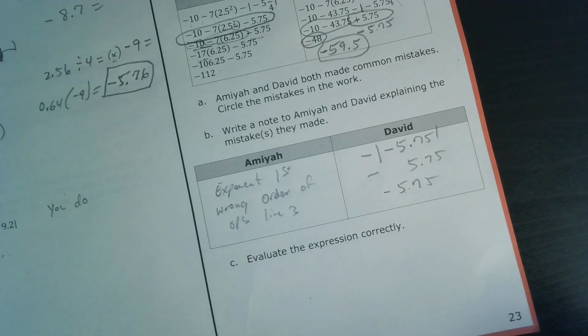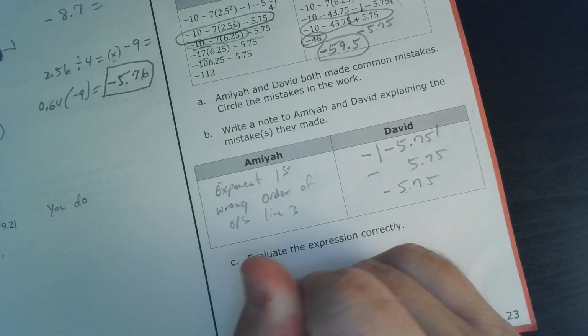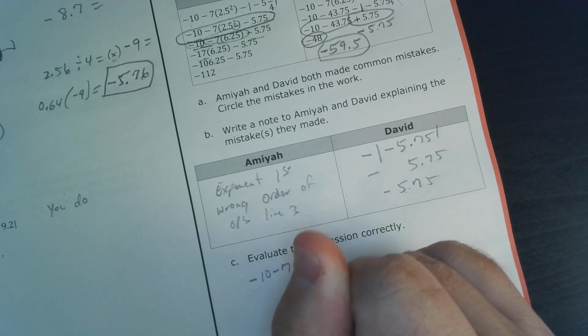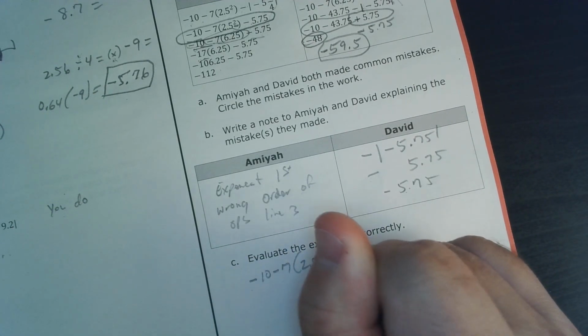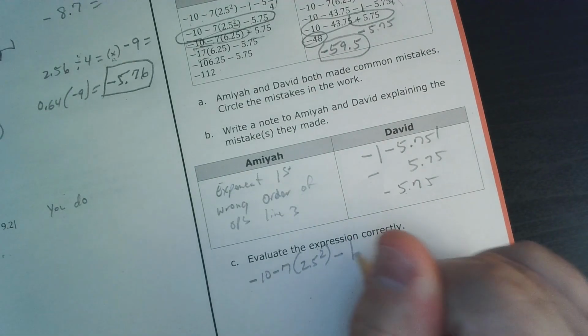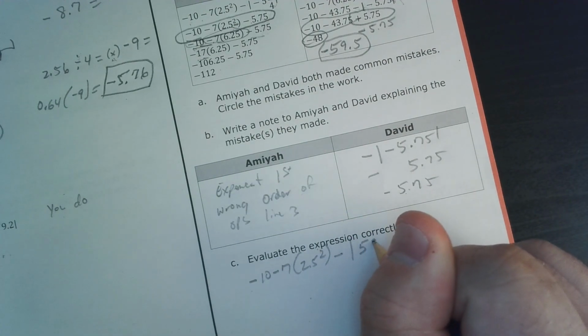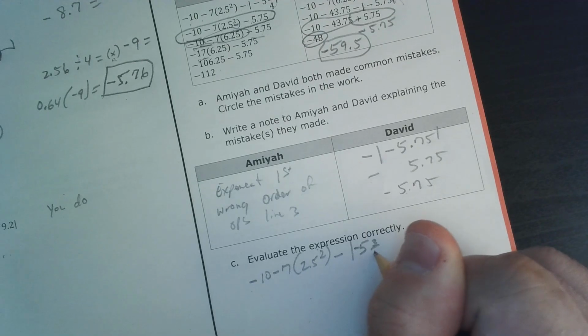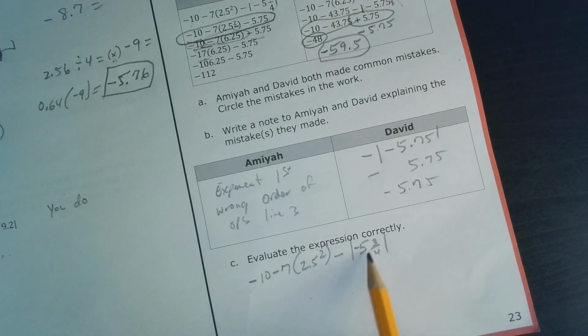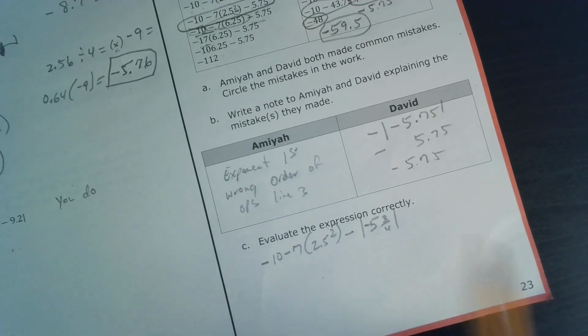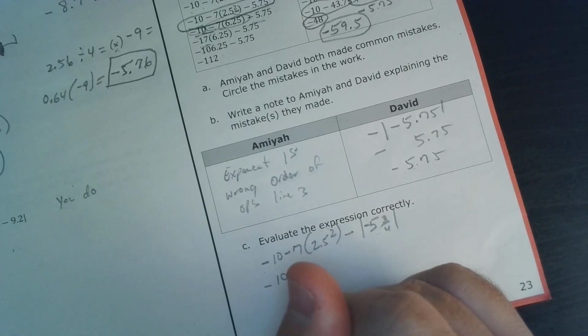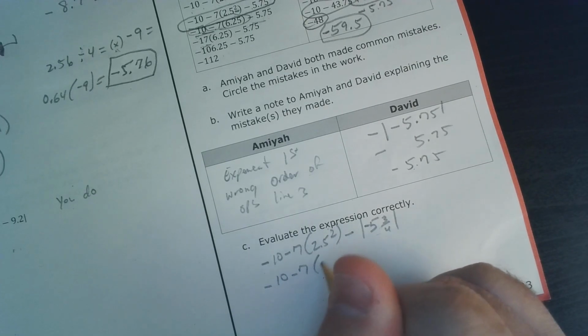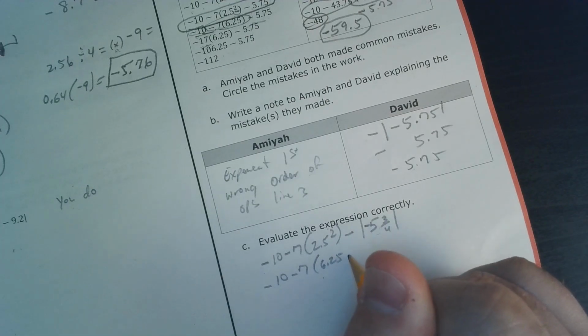All right, so evaluate the expression correctly. So it's -10, -7, 2.5 squared minus the absolute value of -5 3/4. So this guy comes down, this guy comes down. We're squaring that, so it's 6.25.